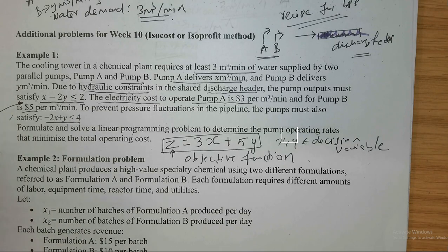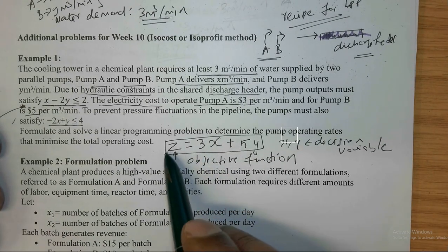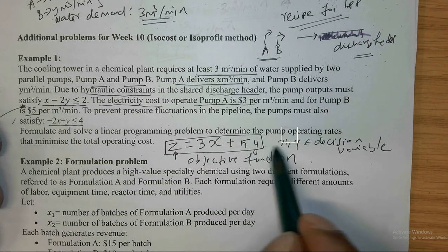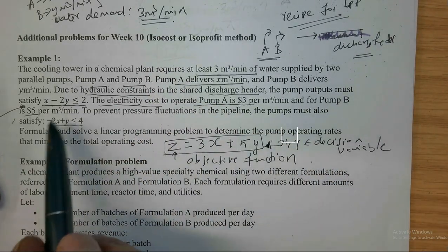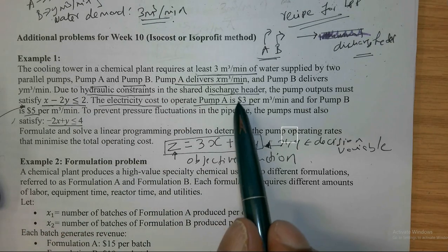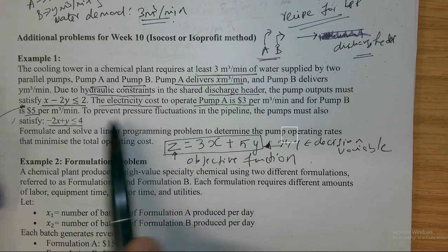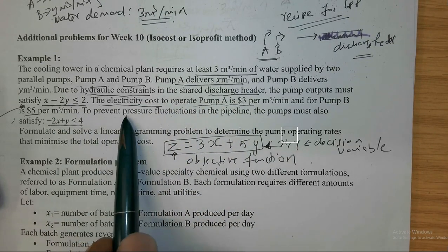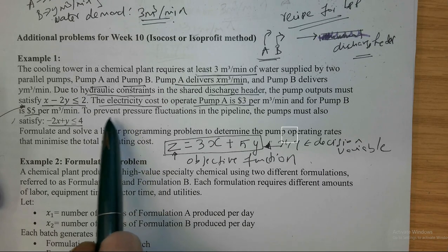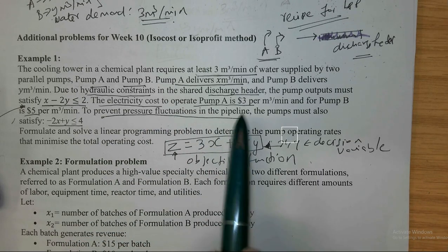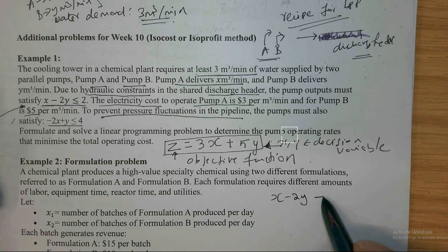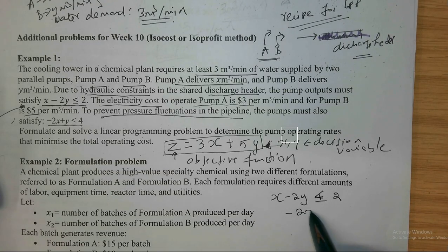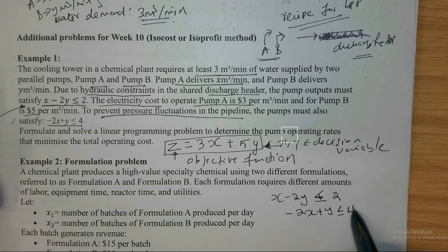So now we have the LPP recipe. Let's write all the linear equations: your cost function, which is already written here, and then one linear inequality with respect to the hydraulic constraint, and one more linear inequality with respect to the target to prevent pressure fluctuations in the pipeline. So let's write that: x minus 2y less than or equal to 2, and another one is minus 2x plus y less than or equal to 4.